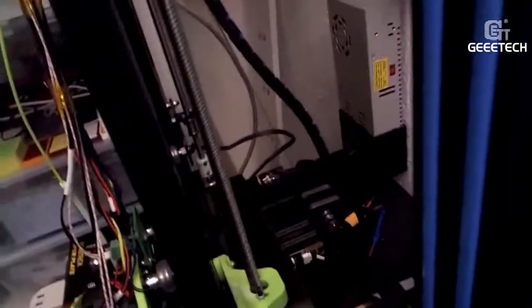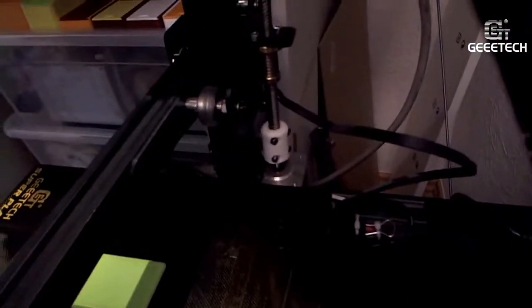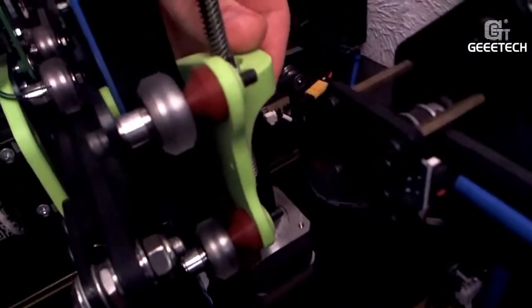Then let's go to the back here. The A10M usually has only one Z-axis driver, on the other part. I upgraded it to make it a dual Z-axis. So I removed the power supply and added a second motor to the Z-axis.